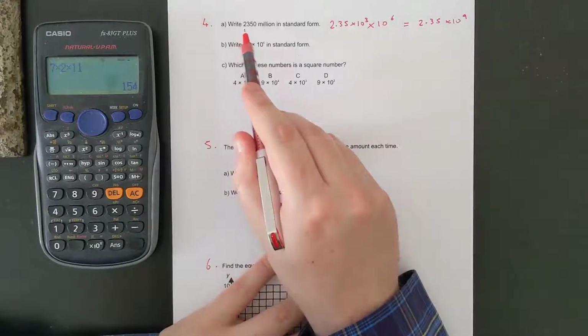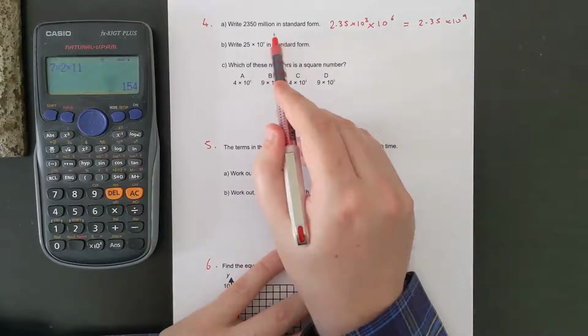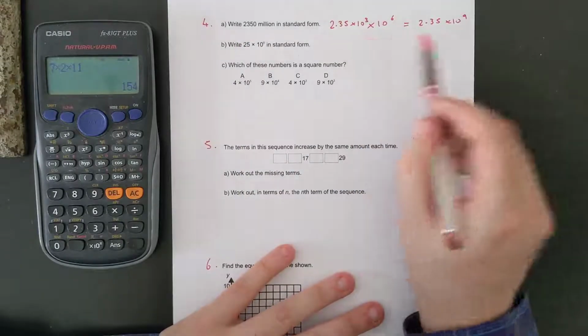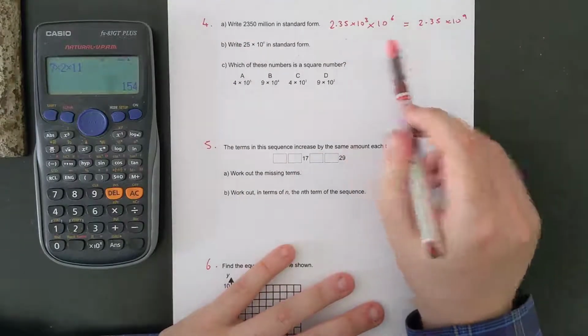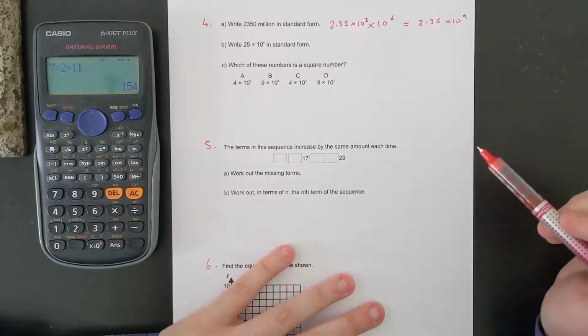Alternatively, I could write this out with lots of zeros, 2,350 and then 6 more zeros, and count back 9 zeros to get 2.35. But I think that's a more elegant solution, and also more in line with what you would do in science with giga or mega or nano, and so on.